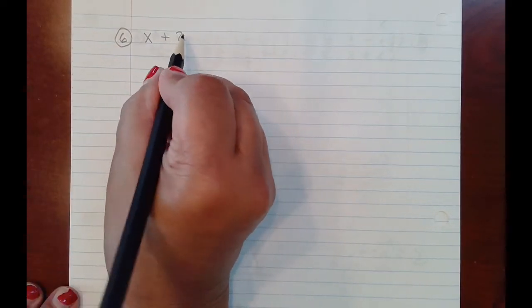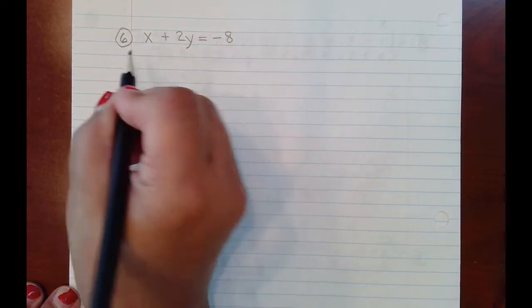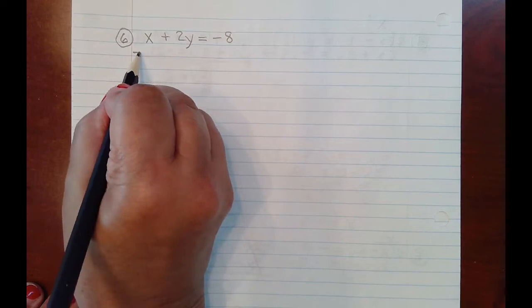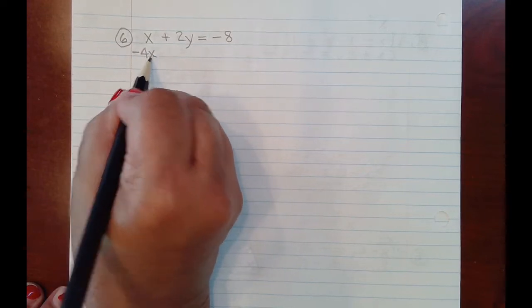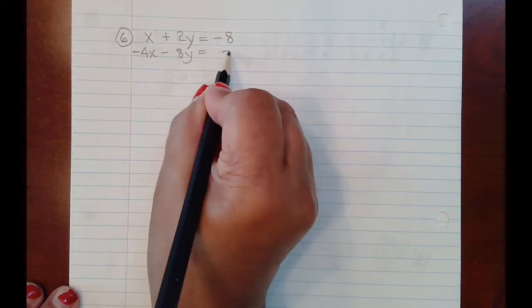We have x plus 2y is equal to -8. And then the bottom equation is -4x minus 8y is equal to 32.